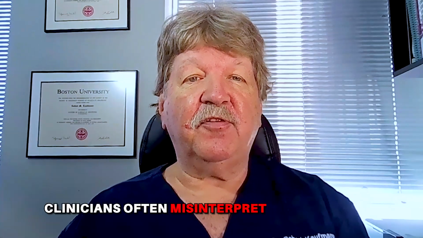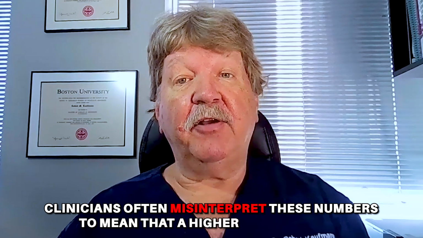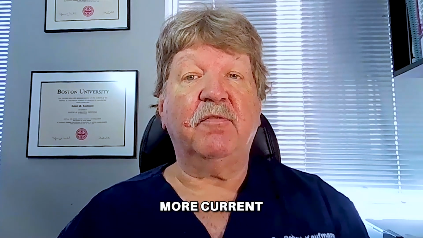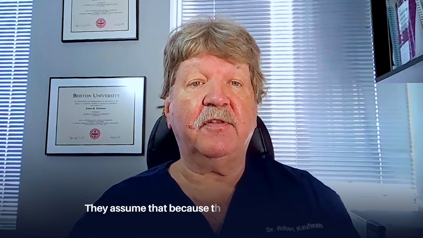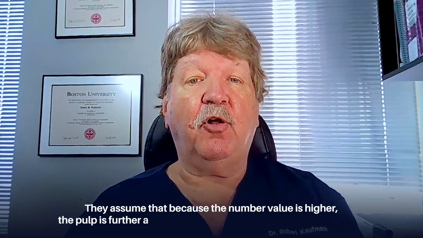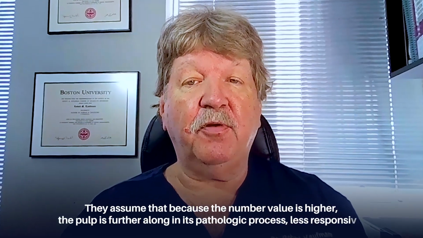Clinicians often misinterpret these numbers to mean that a higher number value, for example, means more current that correlates to a pulpal condition. They assume that because the number value is higher, the pulp is further along in the pathologic process, or it's less responsive. This is a misconception that can lead to errors in diagnosis.